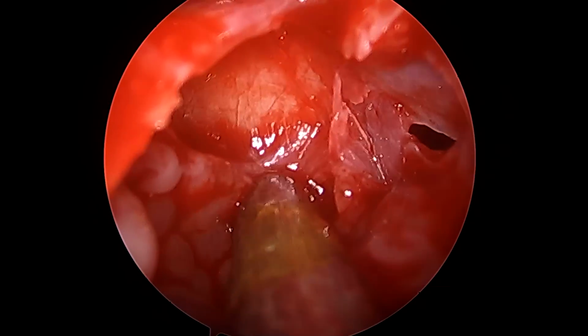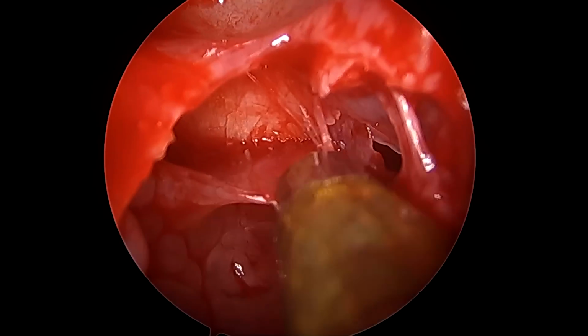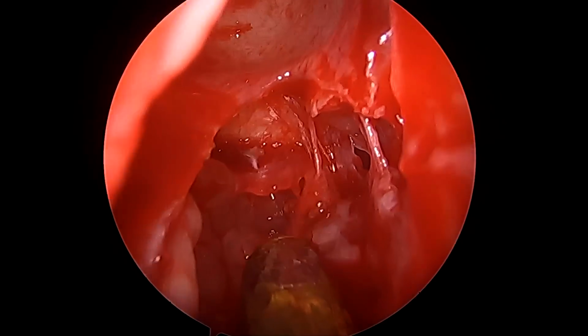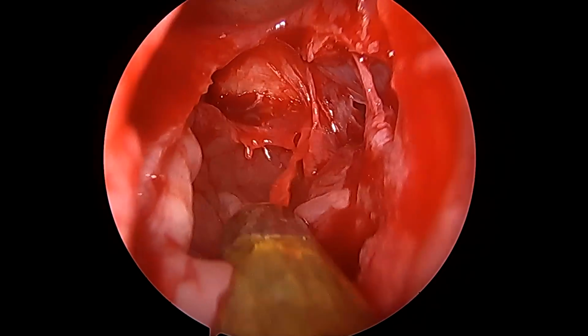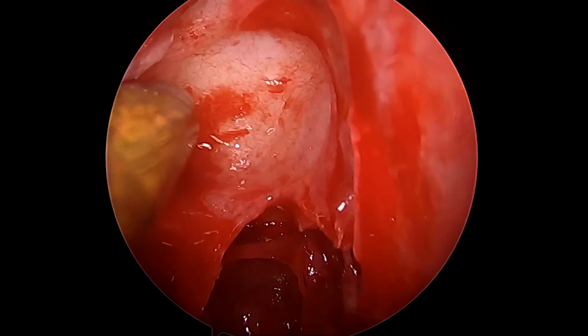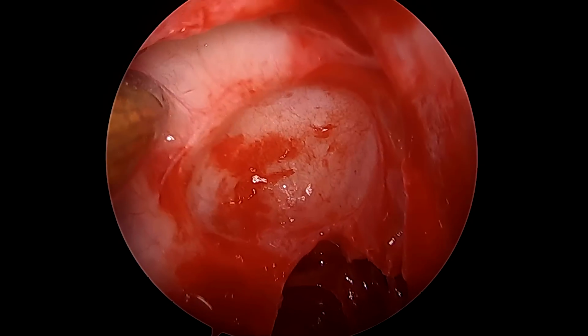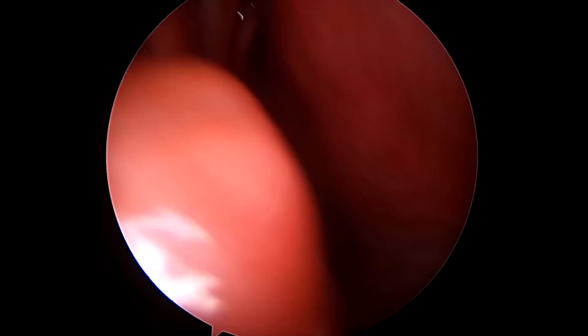So this is a typical cobblestone appearance of the mucosa, and you can see some deficient bone on your 3 o'clock right now. That is the intersphenoidal septa between the right and the left sinus. So you can see that's the healthy bone up there, and that's the Onodi cell probably. Somewhere there is the skull base up there at my suction, and somewhere in the middle should be the optic nerve.